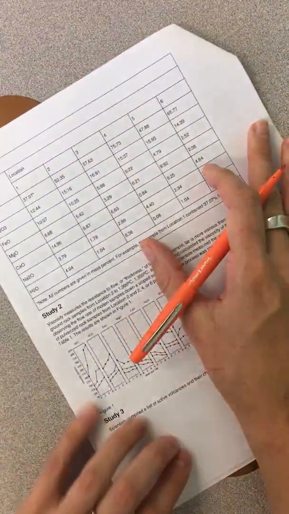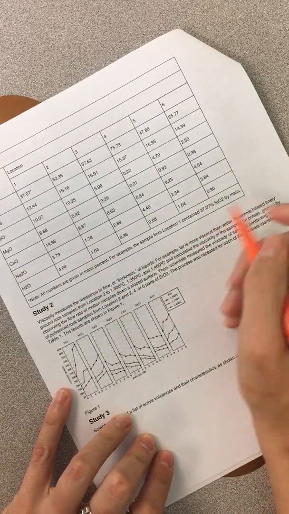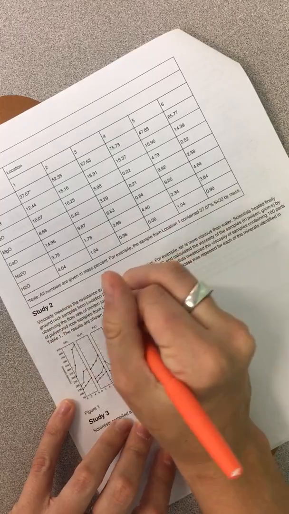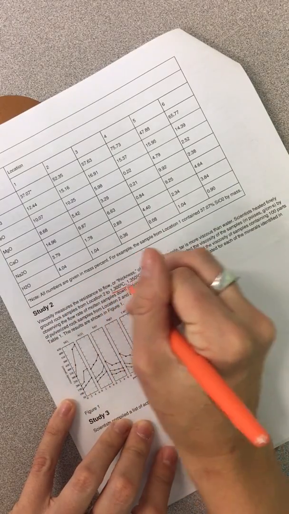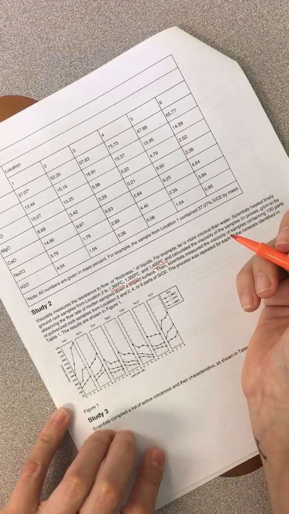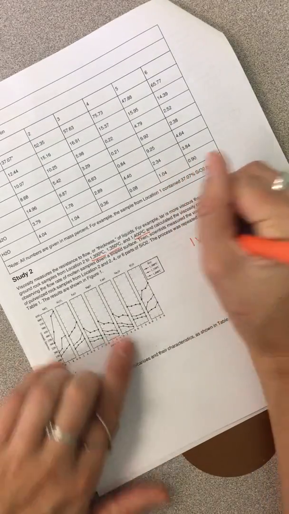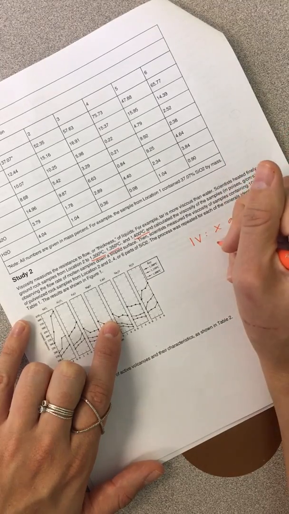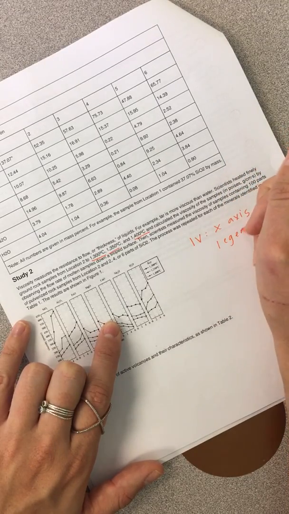Study 2. Viscosity measure, for example, tar is more viscous than water. Scientists heated ground samples from location 2 to 1300, 1350, and 1400 degrees. So independent variables on figures like this, it'll be the x-axis, and it will also be in the legend.